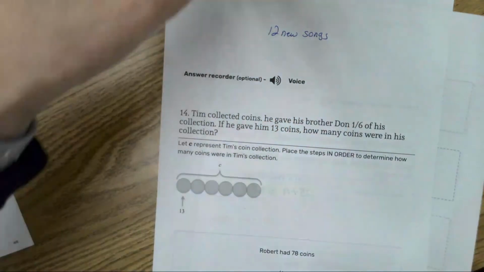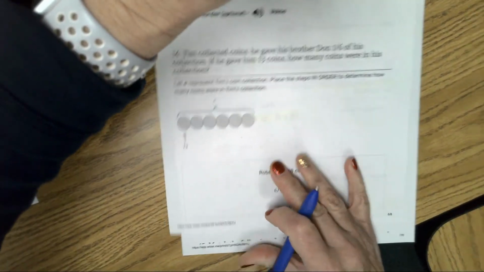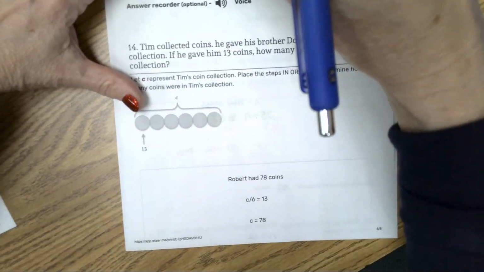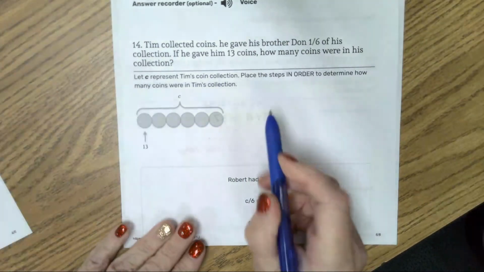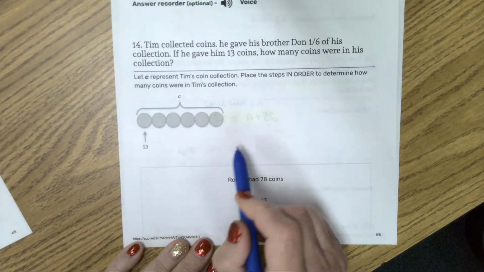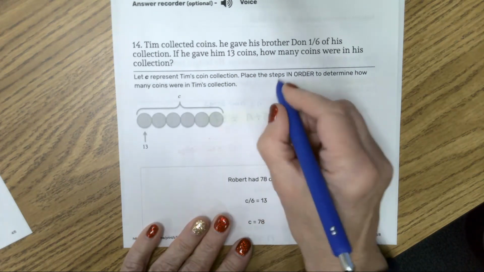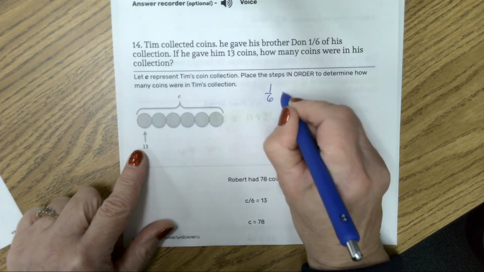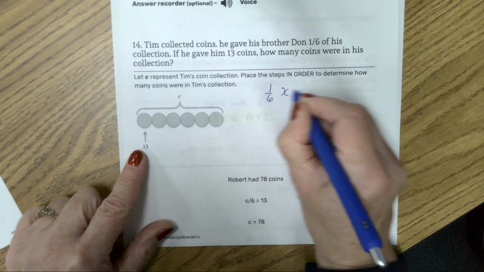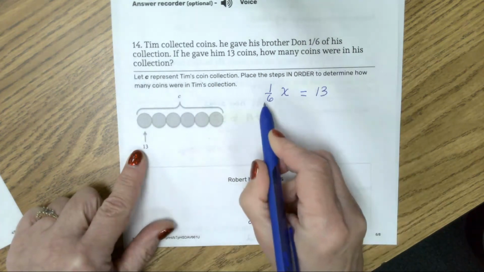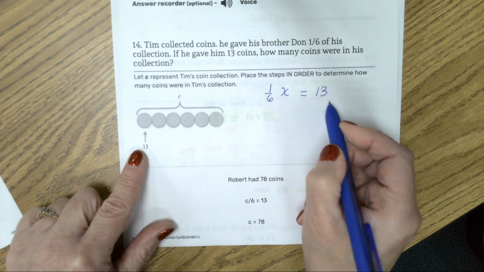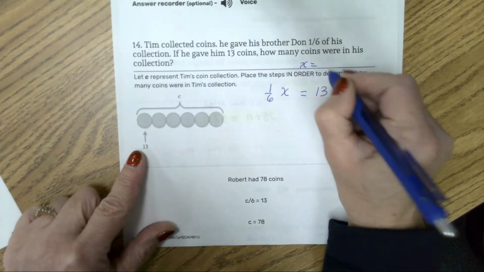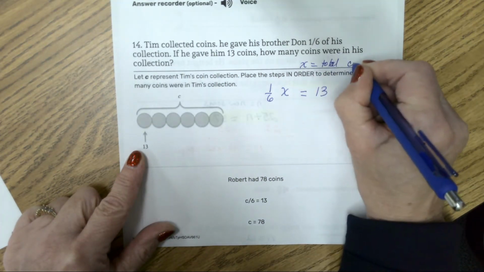Okay, now let's go to 14. Tim collected coins. He gave his brother Don 1/6 of his collection. If he gave him 13 coins, how many coins were in his collection? All right, so 1/6 of a number equals 13. So 1/6, that means his total coins equals 13. I'm going to say x equals his total coins. X equals total coins in his collection.